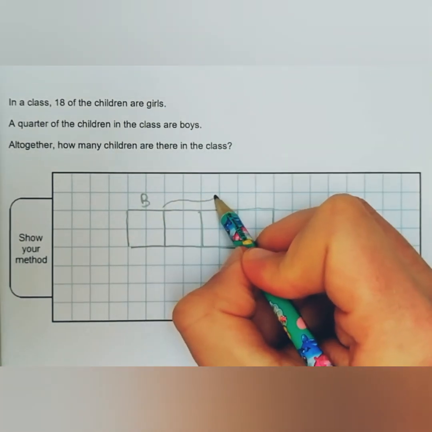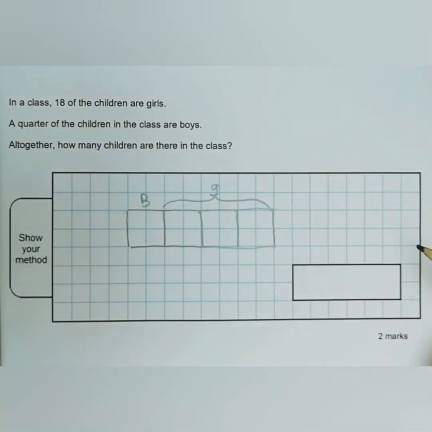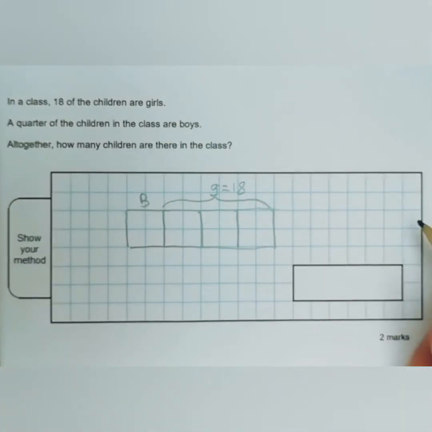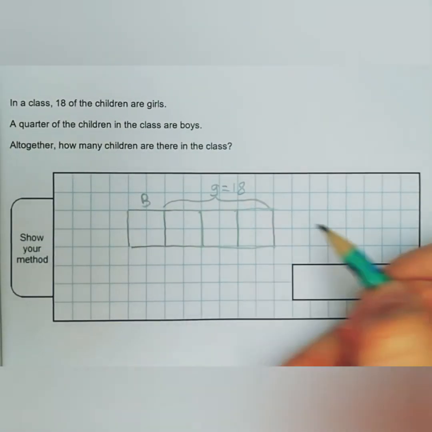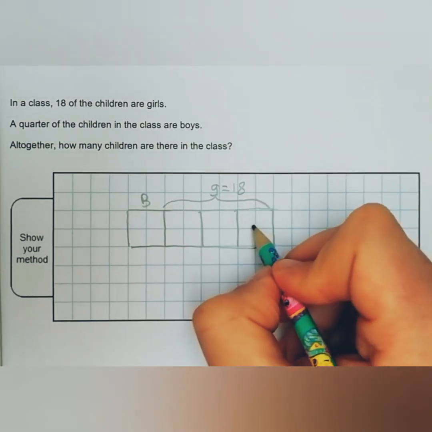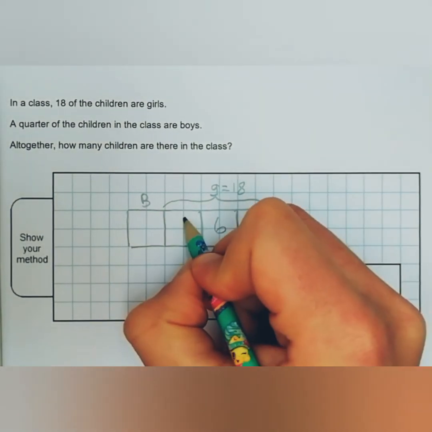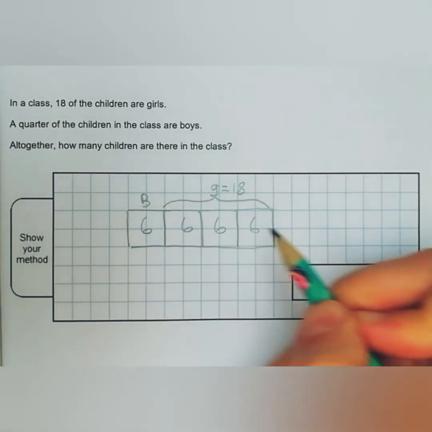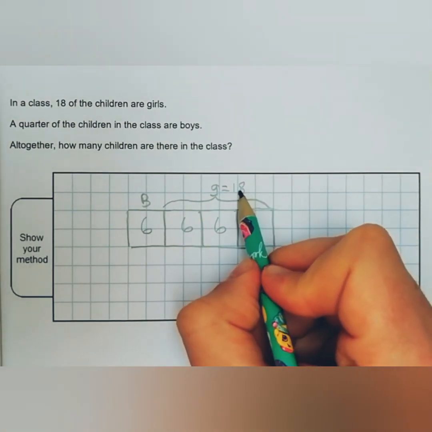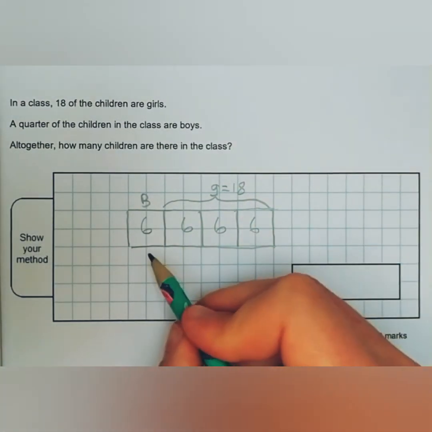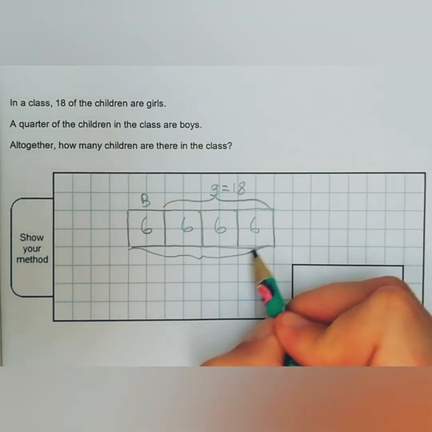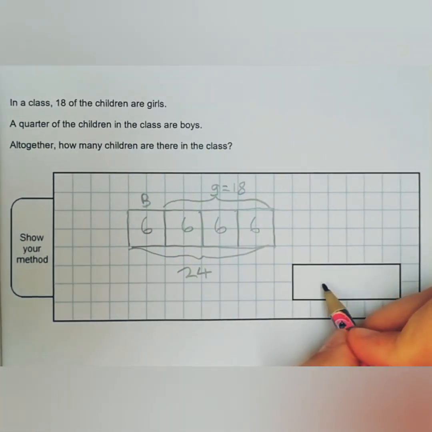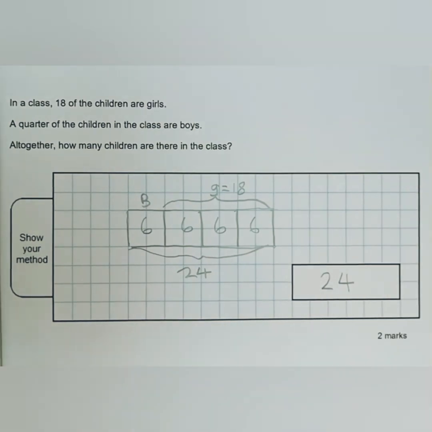Now suddenly that makes it really clear to me that these 3/4 must be girls, and I'm told that that value is 18. So if that's 18, I must divide it by 3 to figure out what 1/4 is. 6, 12, 18. That then makes it really clear to me that the remaining quarter must also be 6. I can then do 4 lots of 6, or just do the 18 added to the 6, and I get 24 altogether. Coming back to the overall problem question, it asks me how many children are in the class. So it's 24 children altogether.